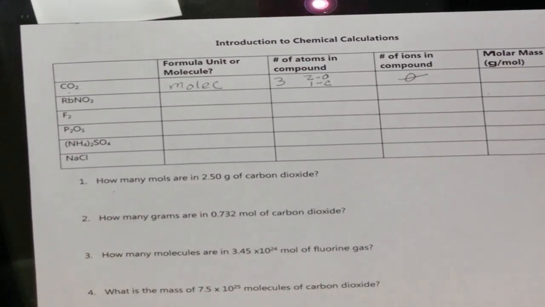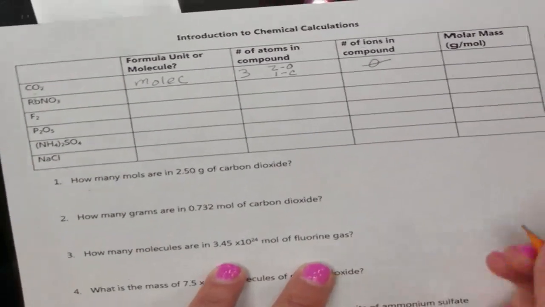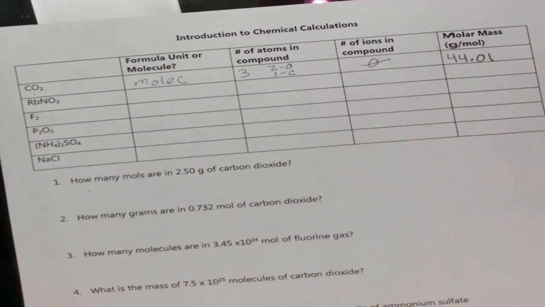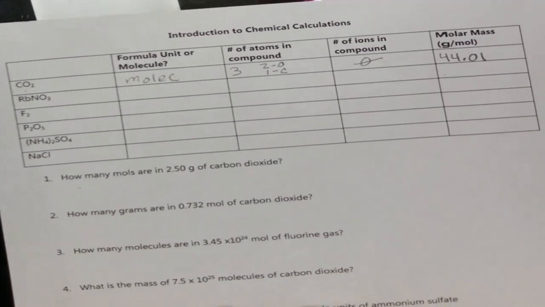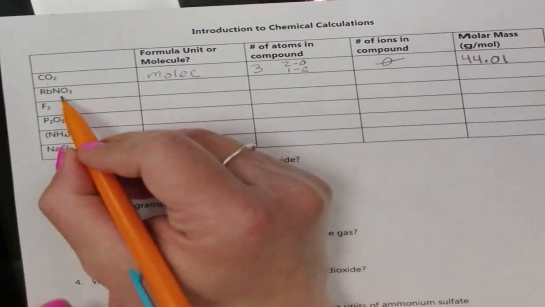And what is my molar mass? CO2 is going to be 12.01 plus 16 times 2, which is 44.01. So what I'd like for you to do is pause this video and then come back and check your work after you have filled in this table. All right, so let's check our work.